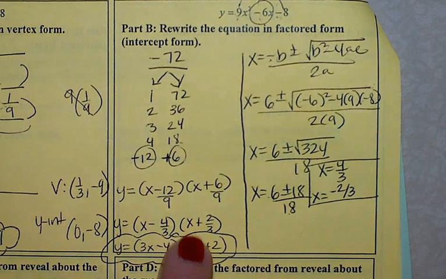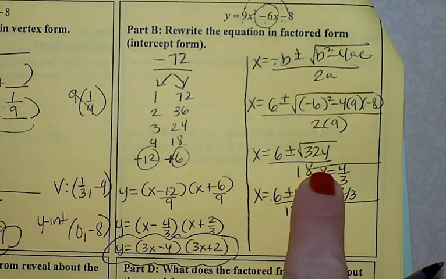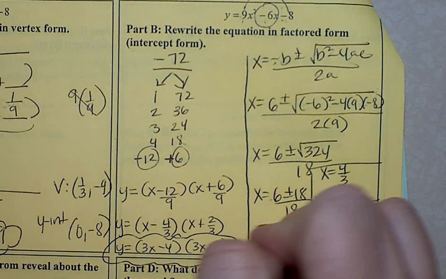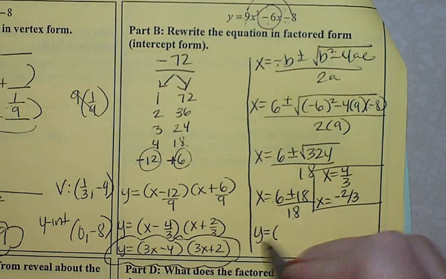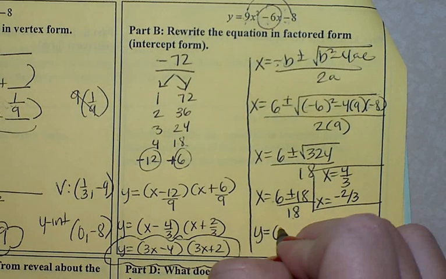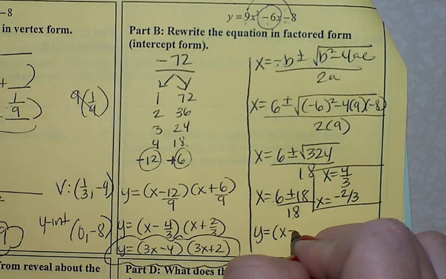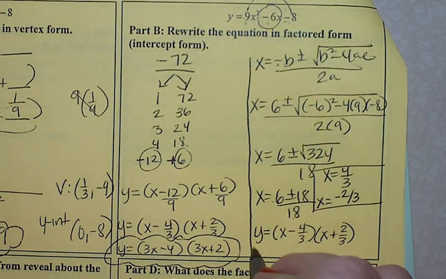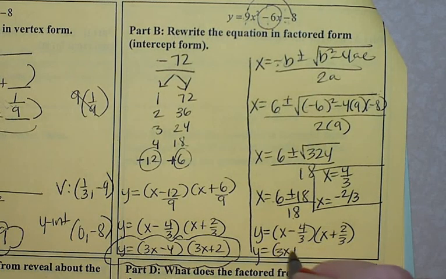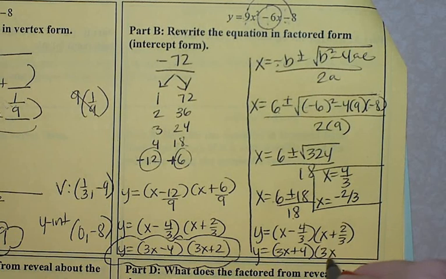How do I go from quadratic equation to putting it back into factored form? It's y equals, and then I'm going to do this one first. x, opposite sign, x subtract 4/3, opposite sign, x plus 2/3, and now push up to bottoms up. 3x plus 4 and 3x plus 2.